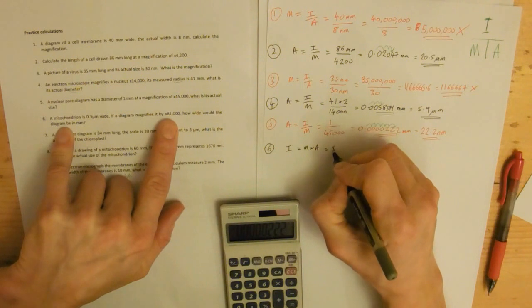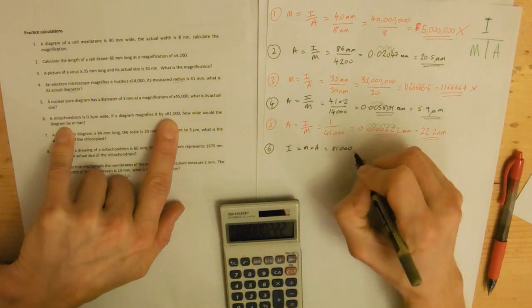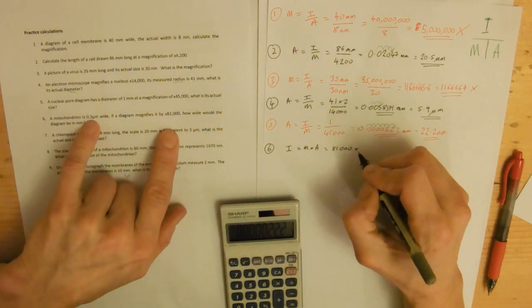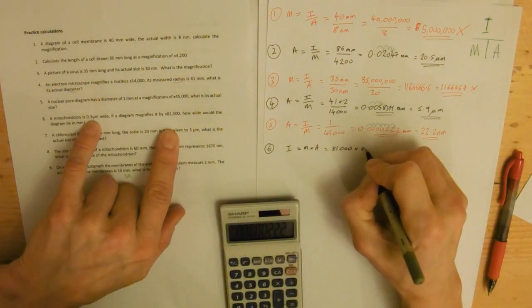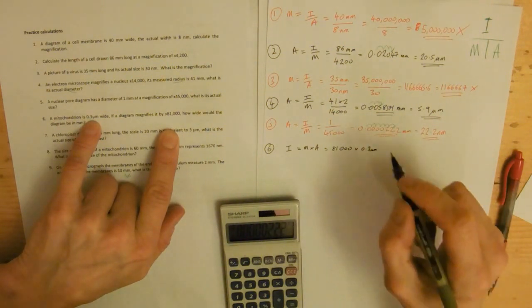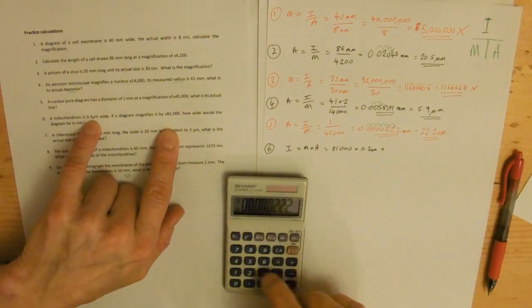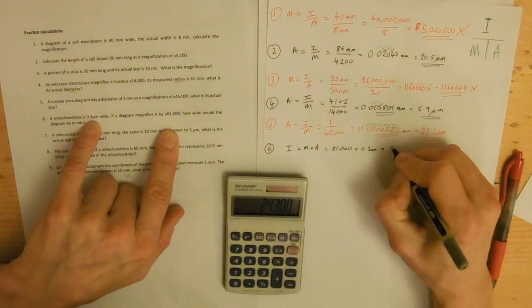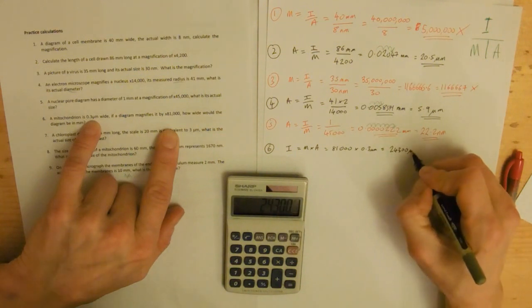The magnification is 81,000 and our actual is 0.3 micrometers. And then when we do that, 81,000 times 0.3 is 24,300 micrometers.